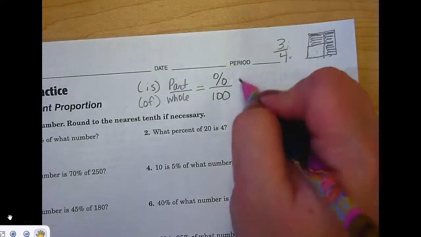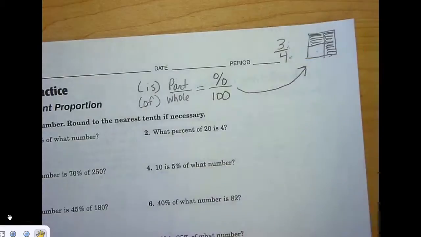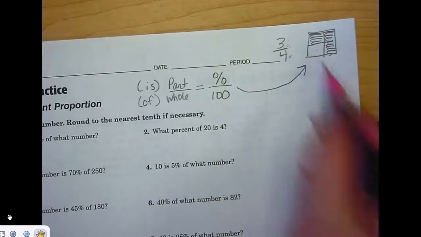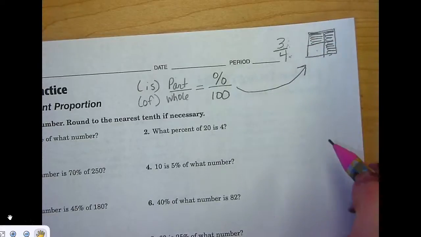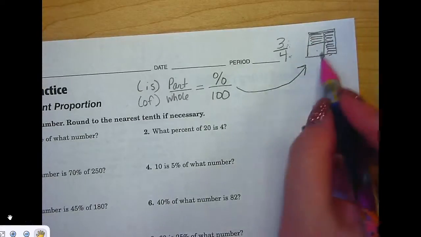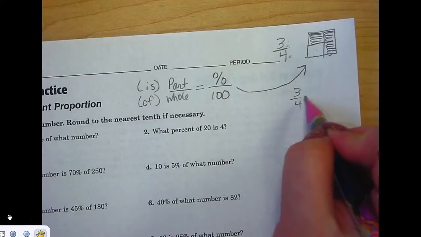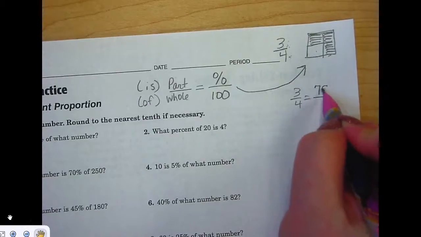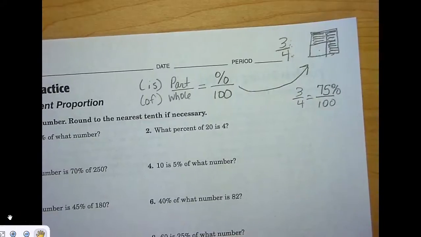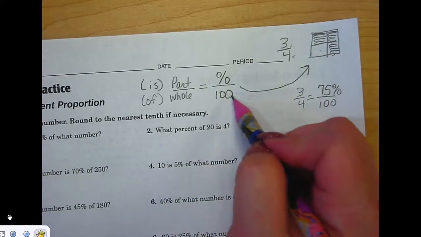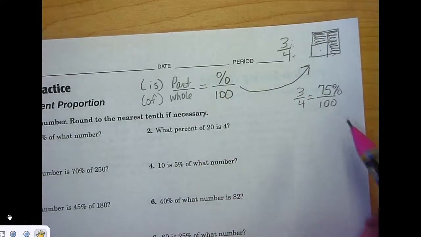Can you make the connection to this? What would be the percent for this? Anybody know? 75%, right? So 3/4 is 75% of 100 of the whole. So we can kind of make connections to this percent proportion.